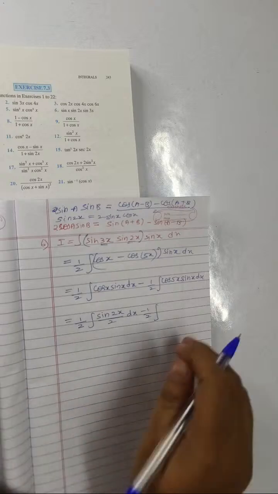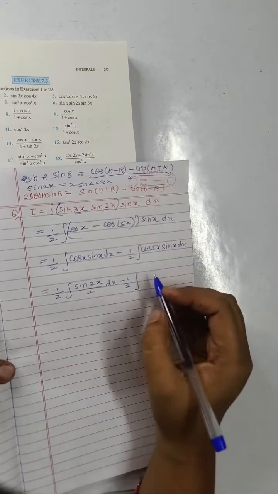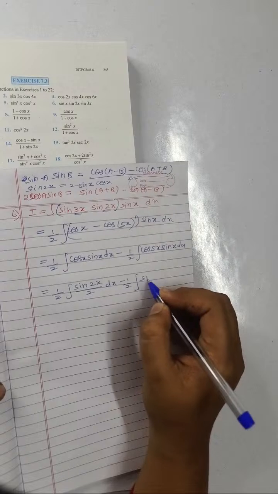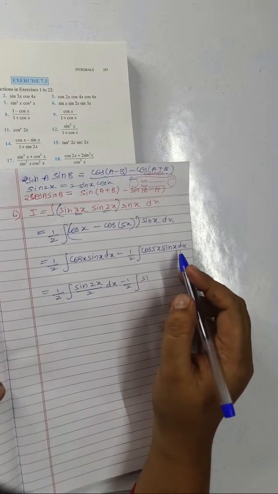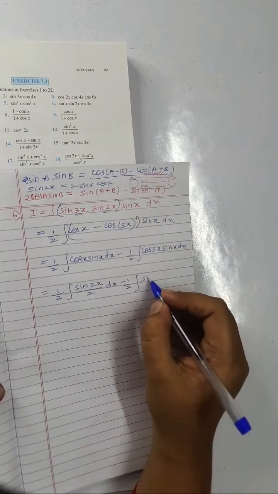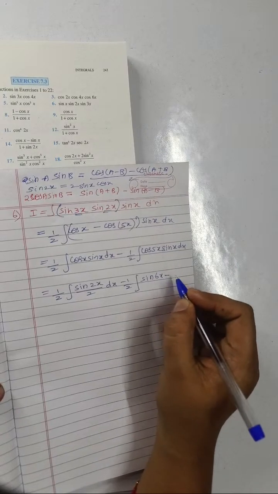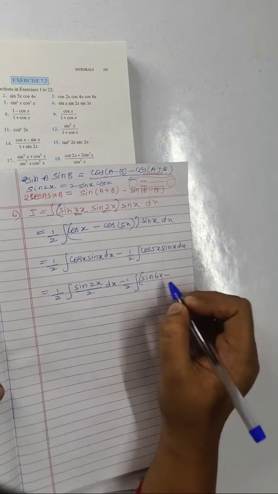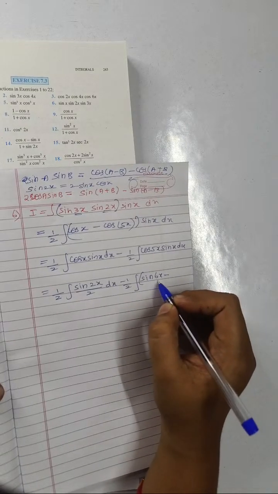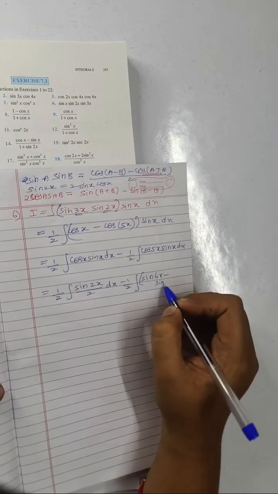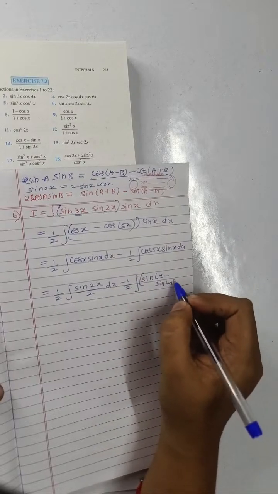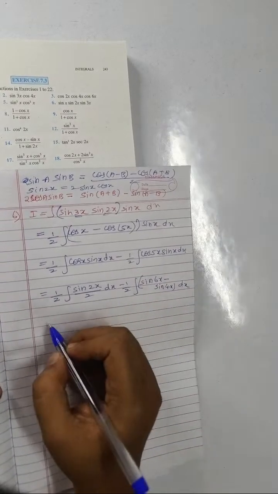Here it can be written as sin of, in place of A you have 5x, in place of B you have x. So it is sin 6x minus, I am just writing it in brackets, sin of 4x dx. Multiply minus inside.